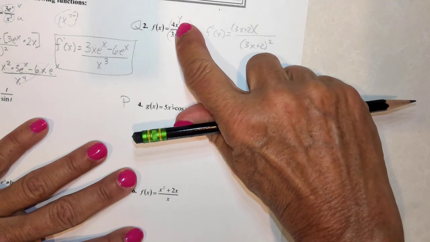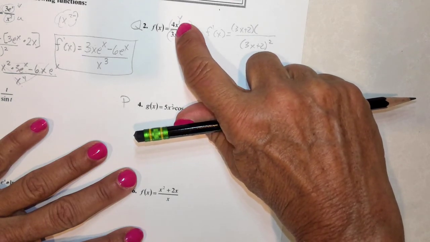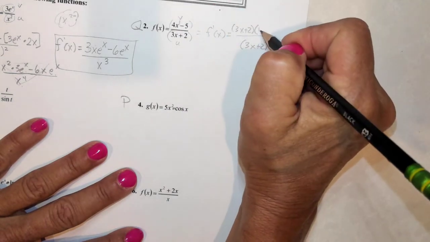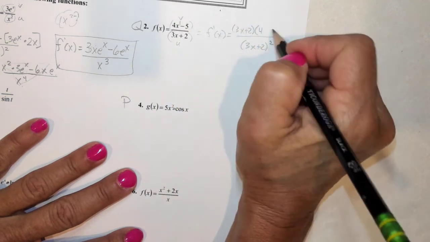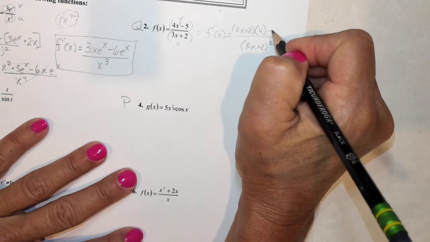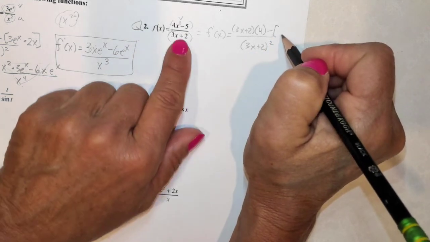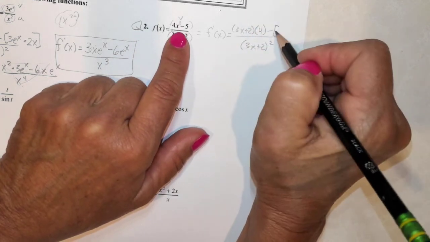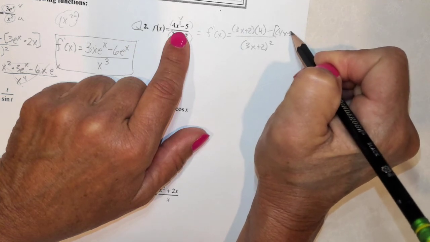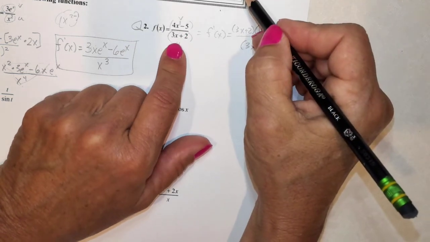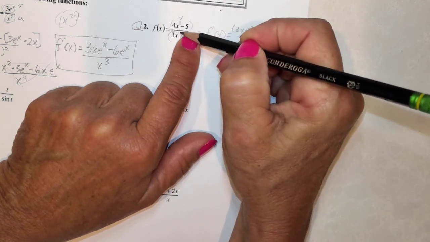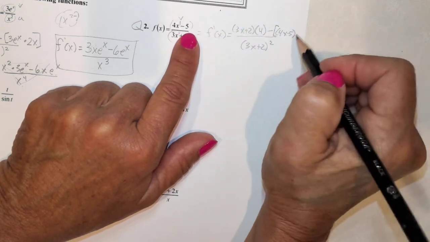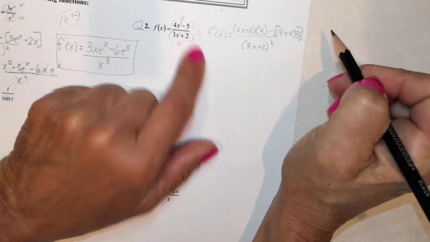So this term, the 1 will multiply by the 4, and the x will lose the only power it had. So I get just a 4. And minus 5 is a constant, so its derivative is 0. So I just have the 4. Minus, and then whatever I get over here. Now I'm supposed to take the top, which is 4x minus 5, and multiply it by the derivative of the bottom. So the 2 is going to go away because it's a constant. Here, the 1 power multiplies by the 3, and then the x loses its power, so it's gone.